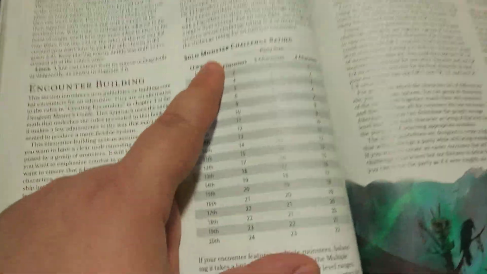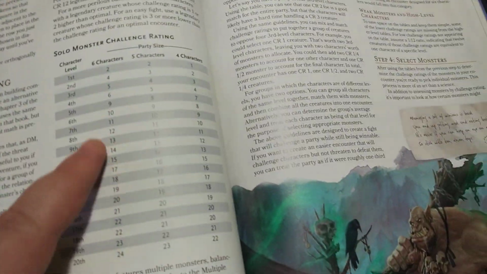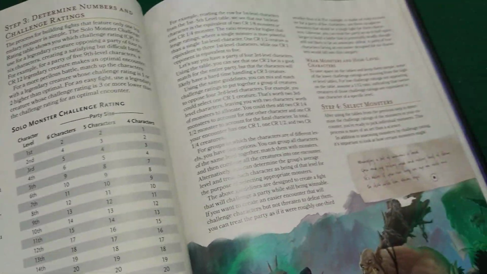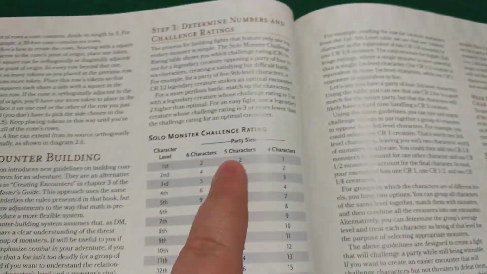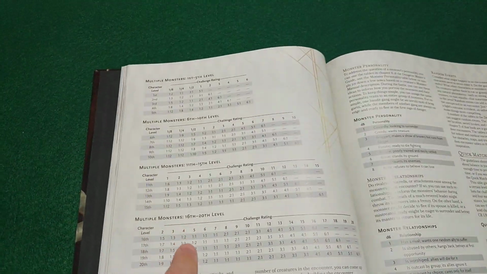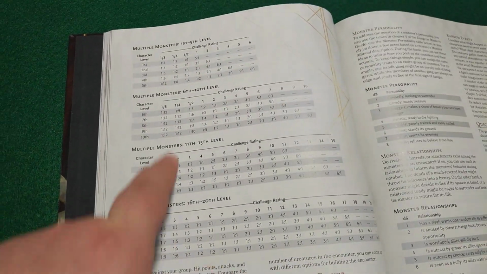For example, solo monster challenge ratings, depending on the level of the character, from 1 to 20, and depending on the party size, 6, 5 or 4 characters. And again, tables for various levels.